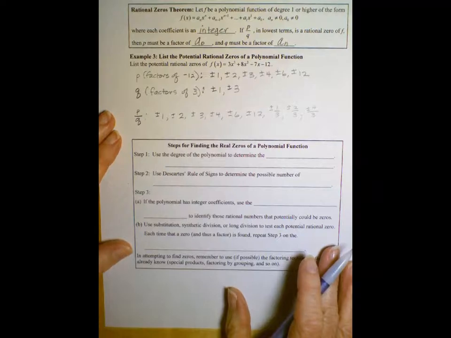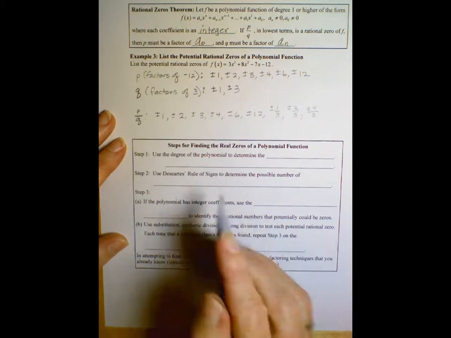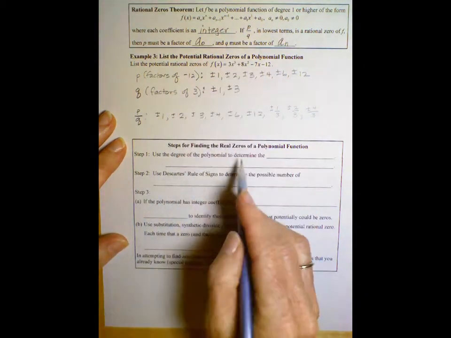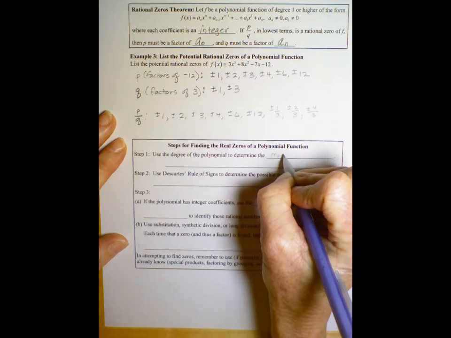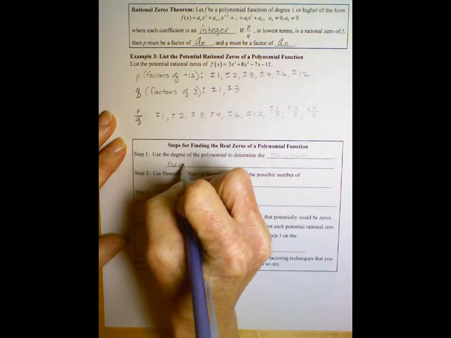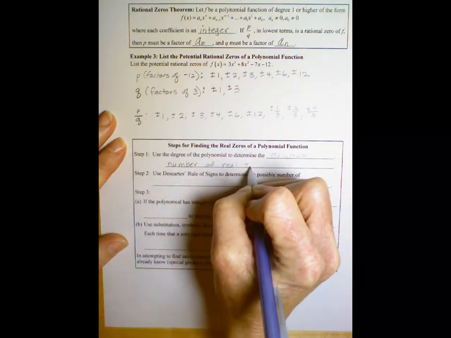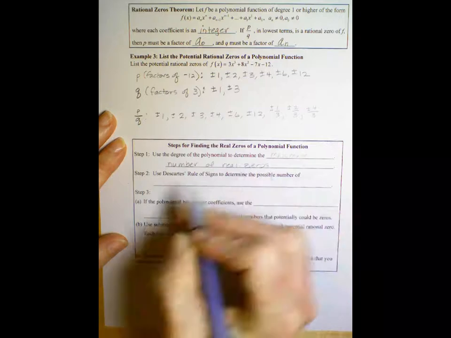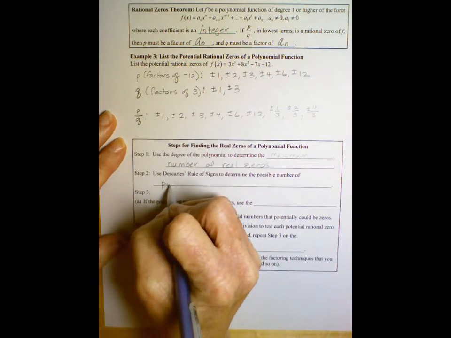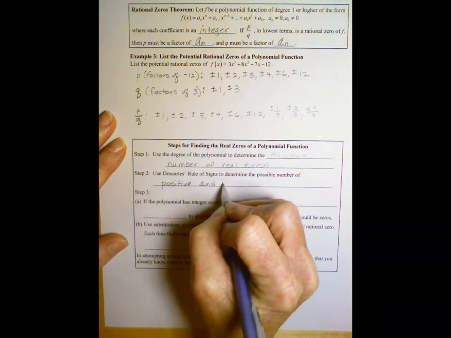Okay, so let's summarize our steps for finding the real zeros of a polynomial function. First thing, we're going to use the degree, the highest power, to determine the maximum number of real zeros, to know how many we're looking for. We're going to use Descartes' rule of signs to determine the possible number of positive and negative real zeros.